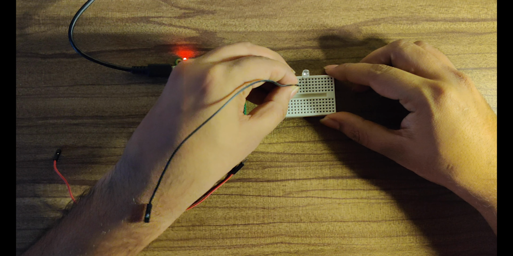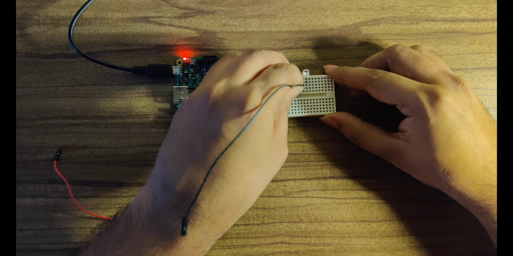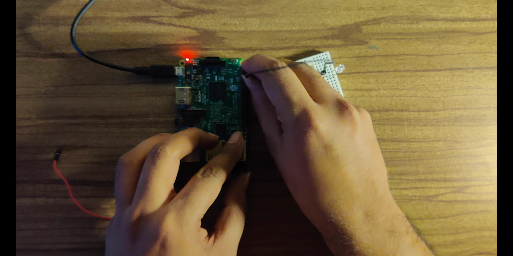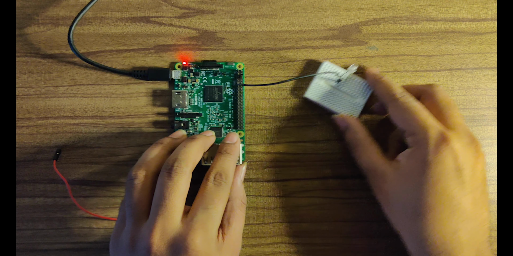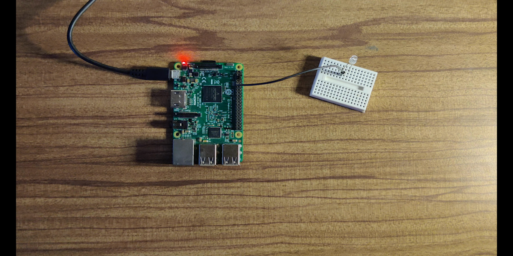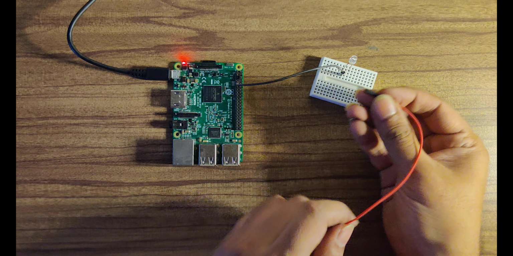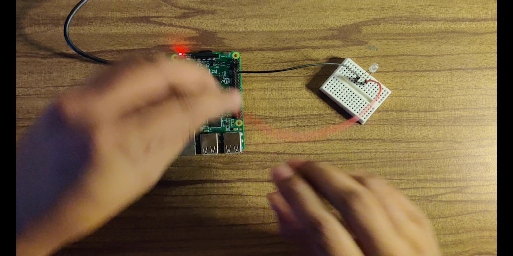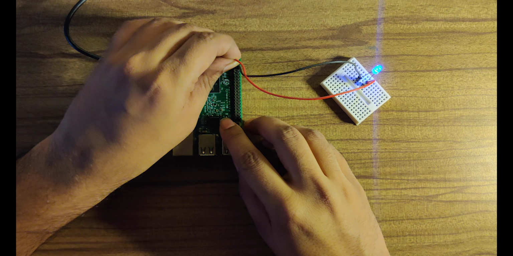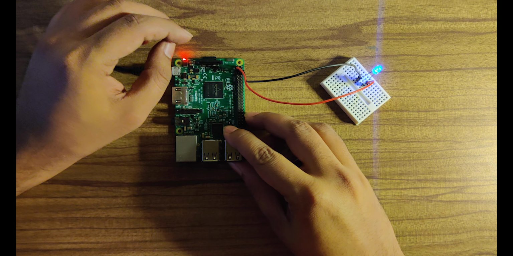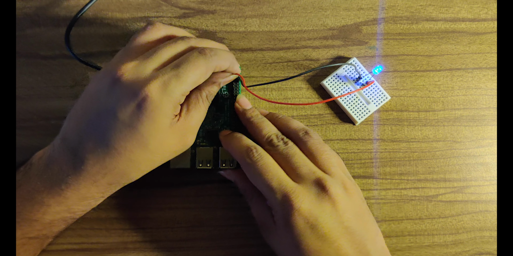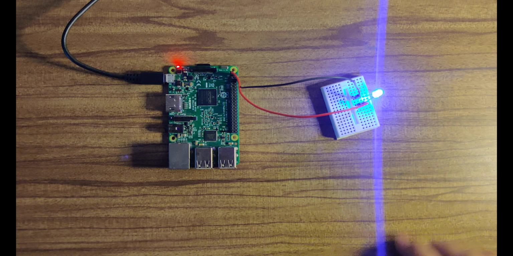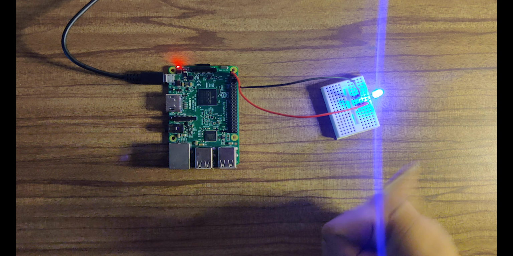Let's take the black jumper wire connected to the smaller leg of the LED. The other end of the jumper wire goes to pin 3 of Raspberry Pi, which is the ground pin. The next thing we do is take the red jumper wire, connect it to the other end of the LED, and connect it to the VCC just to check if we are able to get that 3.3 volts from the Raspberry Pi directly. As you can see, it is giving us 3.3 volts and the LED is lighting as expected.